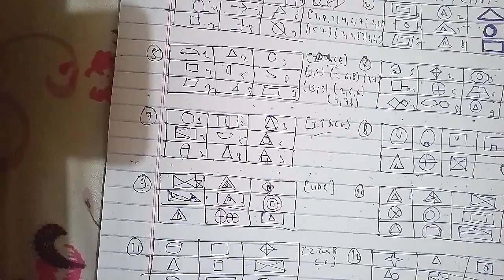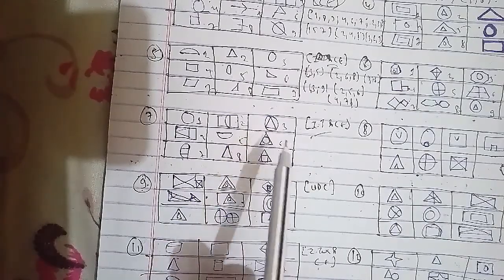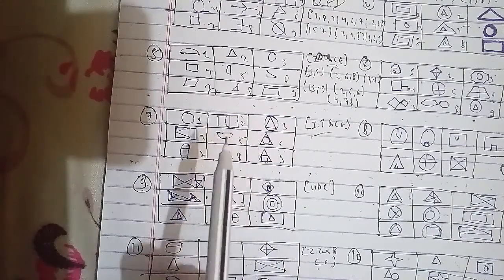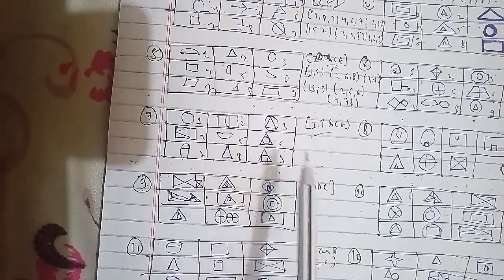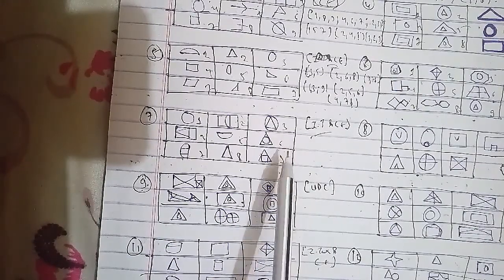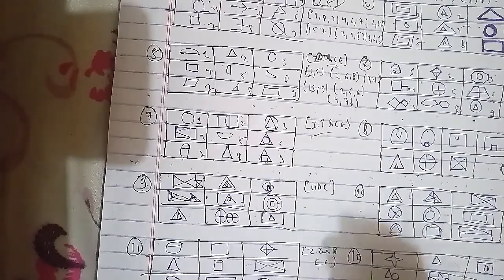So we'll go ahead. For that we have 1, 3, 6, then 2, 5, 7. So 1, 3, 6 contain one complete circle each, 2, 5, 7 contain semicircles each, and 4, 8, 9 contain triangles each. We'll go ahead with another one, the 8th question of the session.